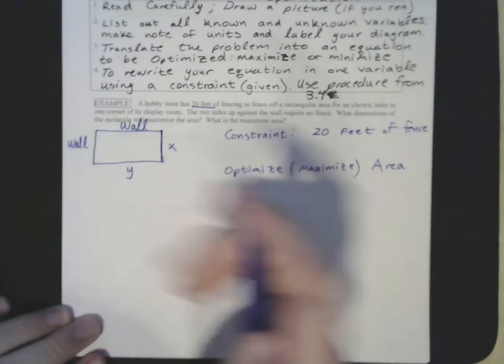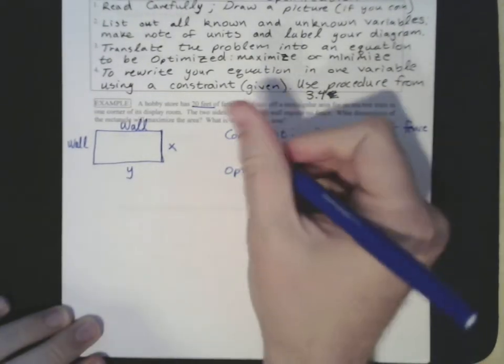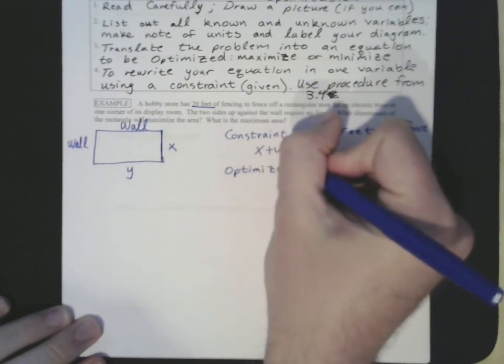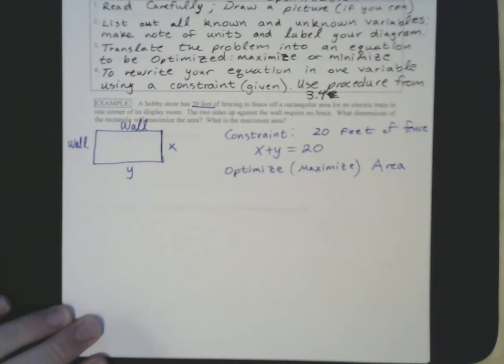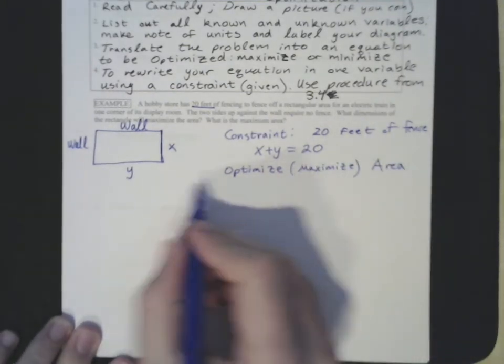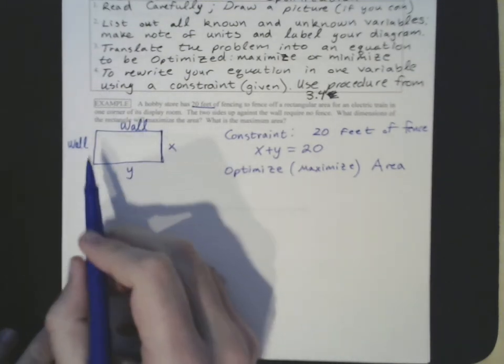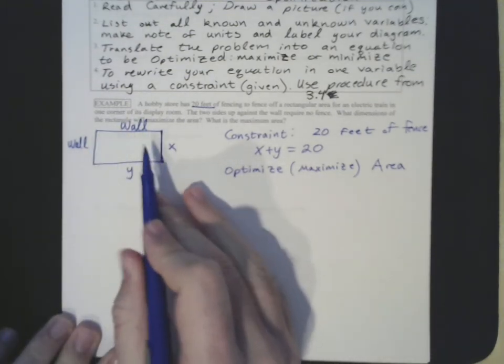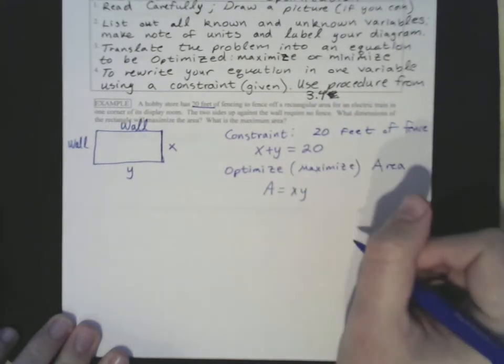So then we have to think about how that relates to our variables. Well, that means that in total, x plus y can equal 20. That's all we have. That's the amount of fencing. And then when we come down to what we're optimizing, based on our diagram, we want to maximize area. The area of our rectangle is x times y.